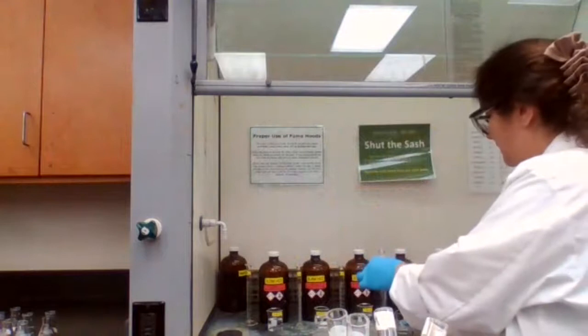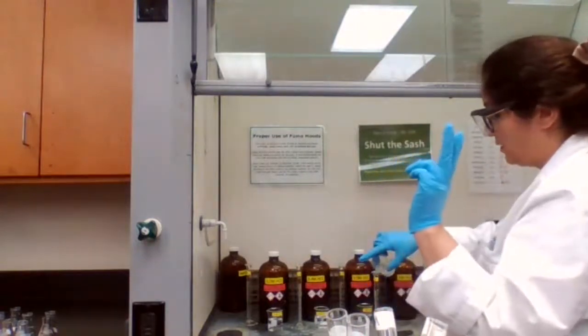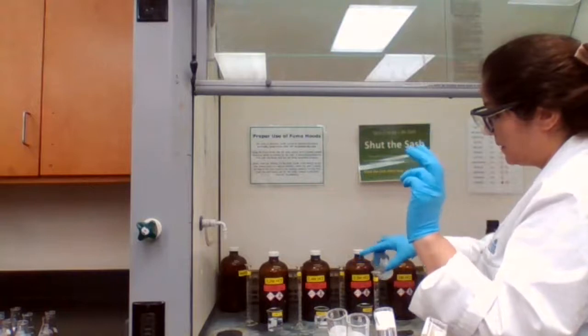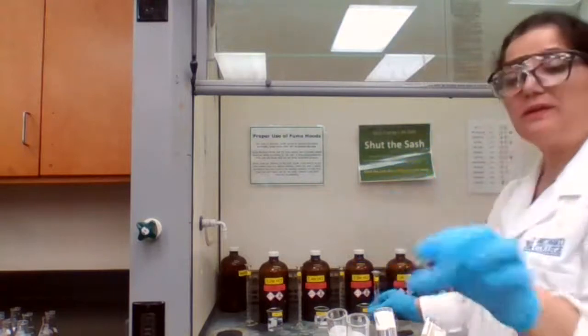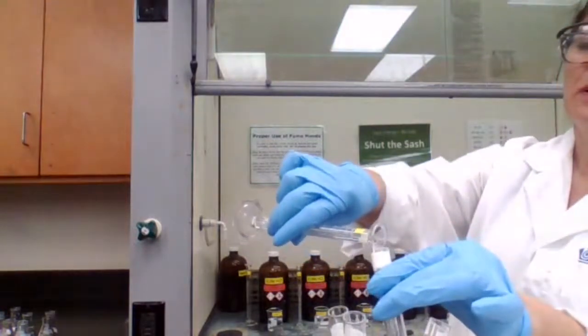Then 8 milliliters of the 1 molar to test tube 2, because I added 2 milliliters of water already. So the total is 10 milliliters. And you can calculate the concentration.